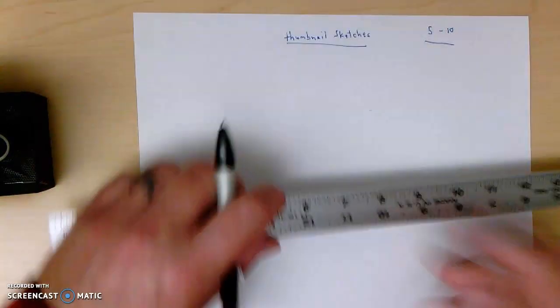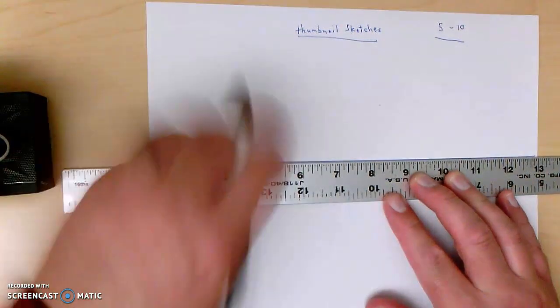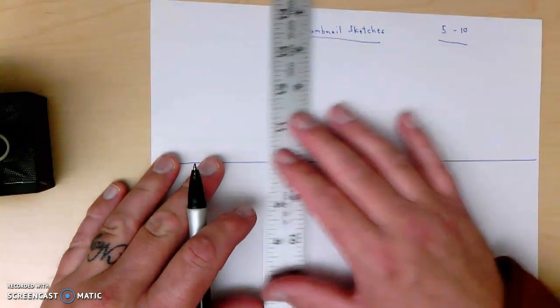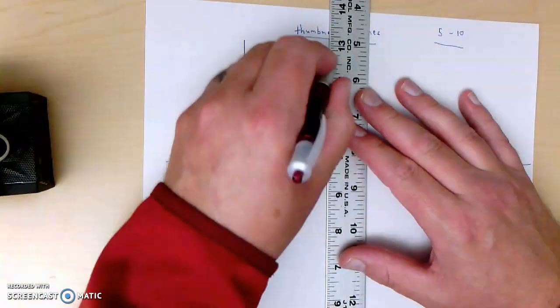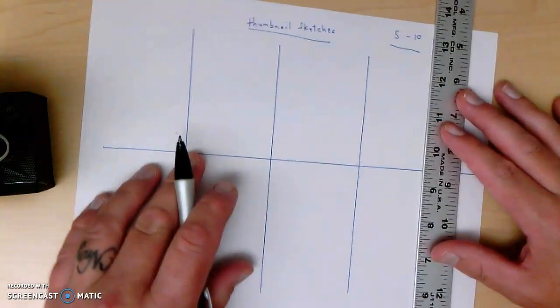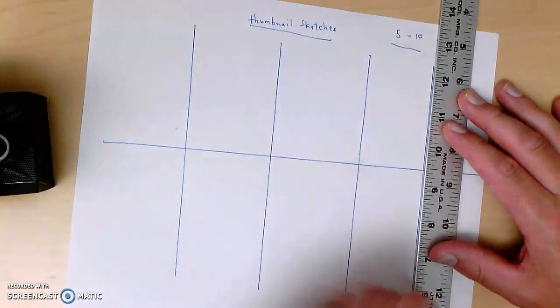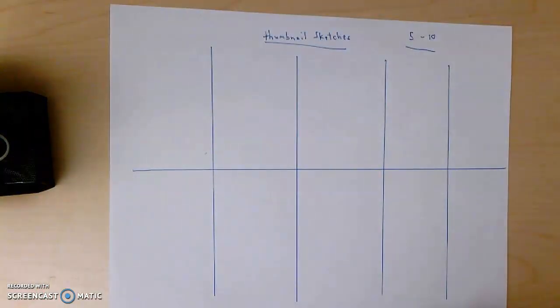So I'm just going to take my paper. I'm going to start by splitting it that way, this way. There we go. I've got my paper split into 10 different parts.